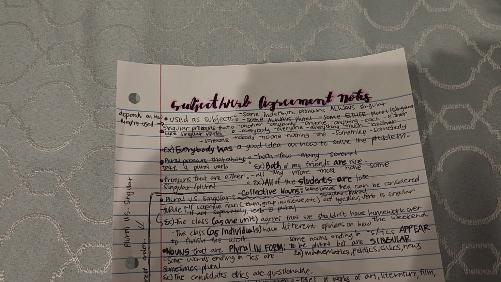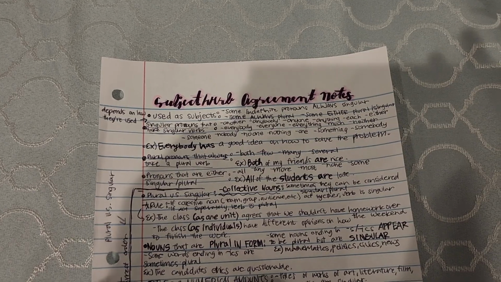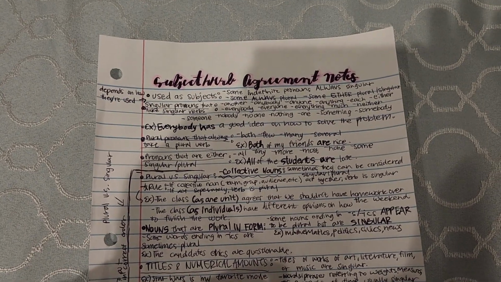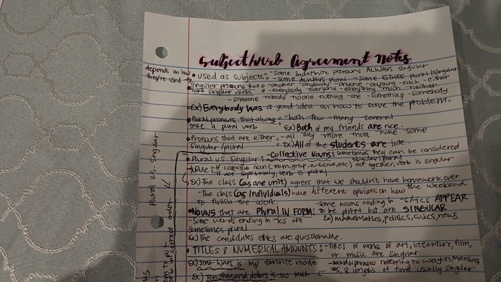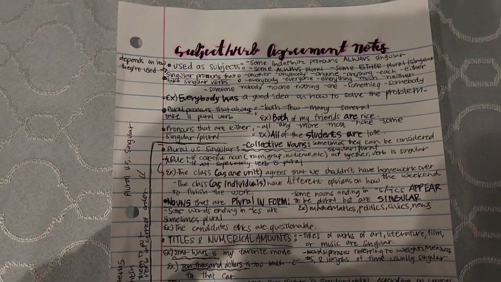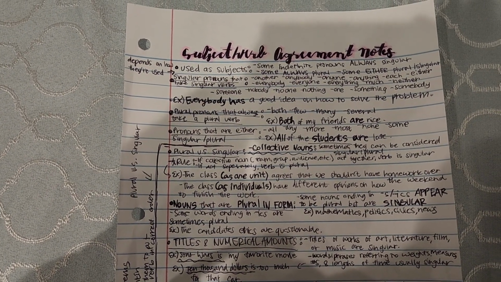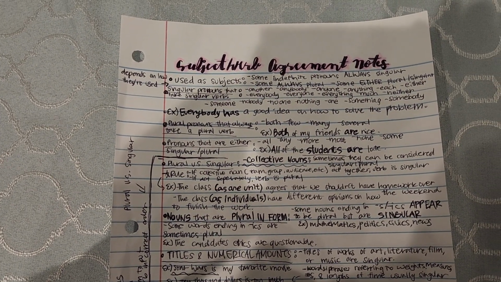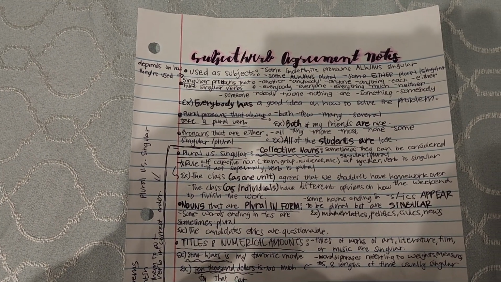Indefinite pronouns depend on how they're used. They can be used as subjects. Some indefinite pronouns are always singular, some are always plural, and some are either plural or singular. Singular pronouns that take singular verbs: another, anybody, anyone, anything, each, either, everybody, everyone, everything, much, neither, nobody, no one, nothing, one, something, and someone.